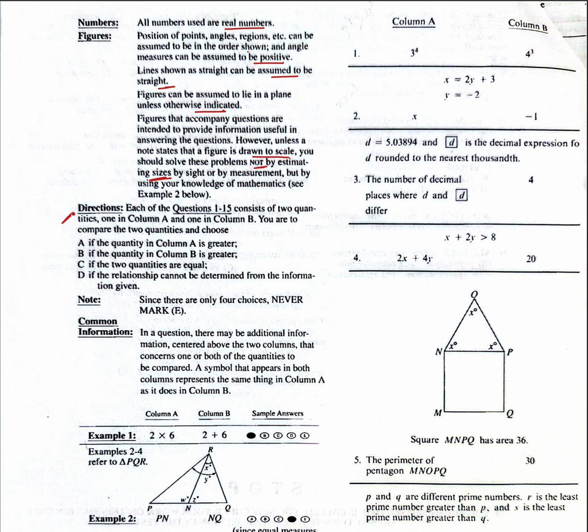Directions: each of the questions 1 till 15 consists of 2 quantities, one in column A and one in column B. You are to compare the 2 quantities and choose. A would be if the quantity in column A is greater, B would be if the quantity in column B is greater, C would be if the 2 quantities are equal, and D would be if the relationship cannot be determined from the information that is provided.